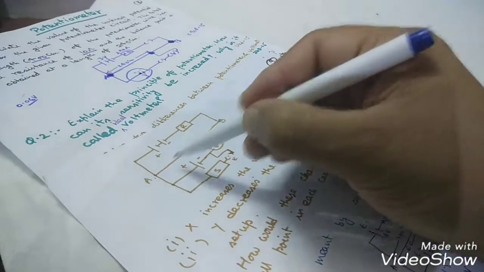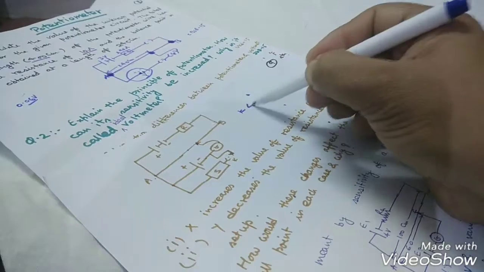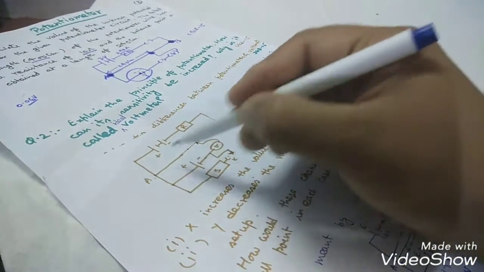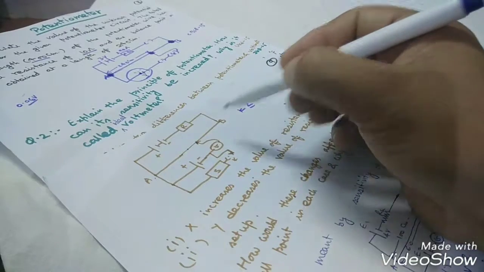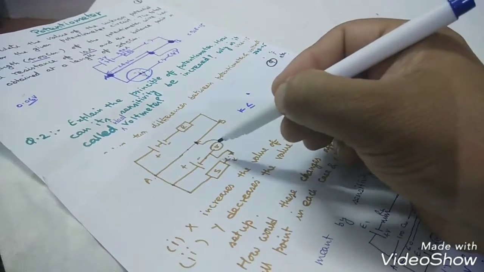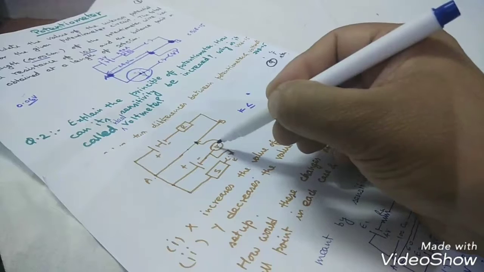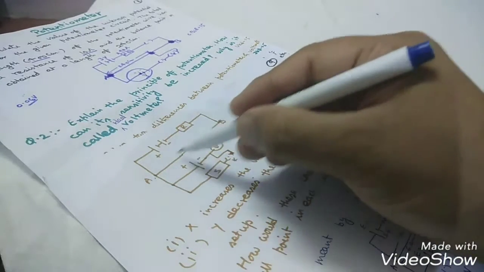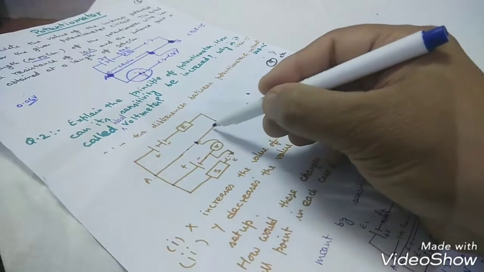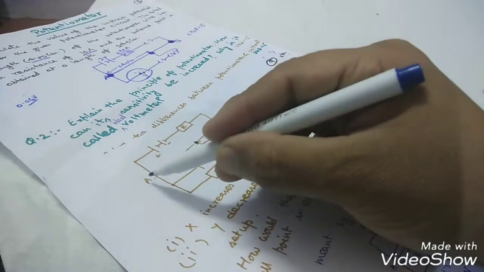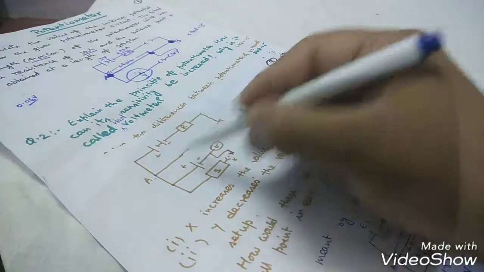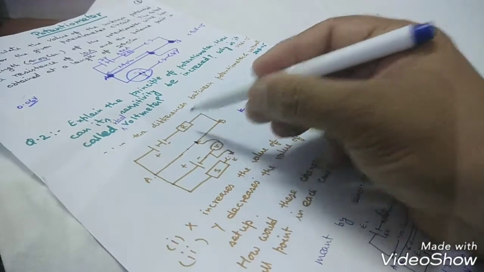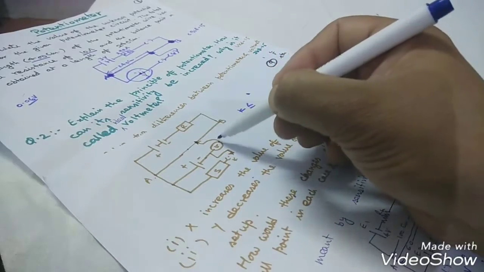That means K will decrease, and the potentiometer will be more sensitive. So the point where we were getting the balancing point or zero deflection will not be sufficient to balance it, so its length will increase. It will shift to its right because the potential across the potentiometer wire has decreased because of increasing R.